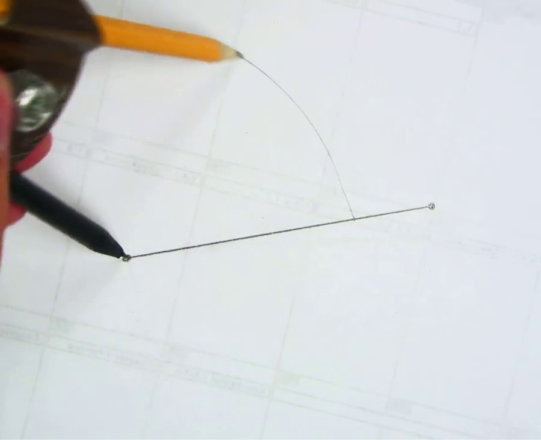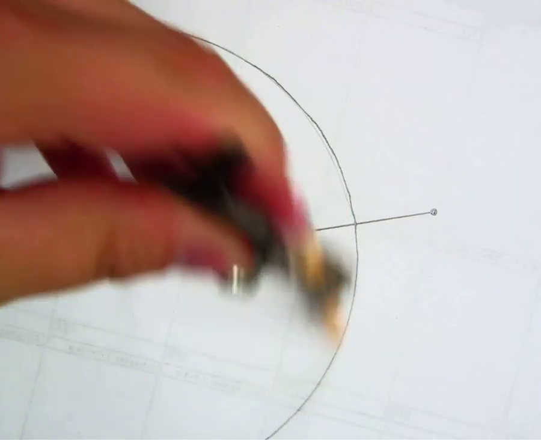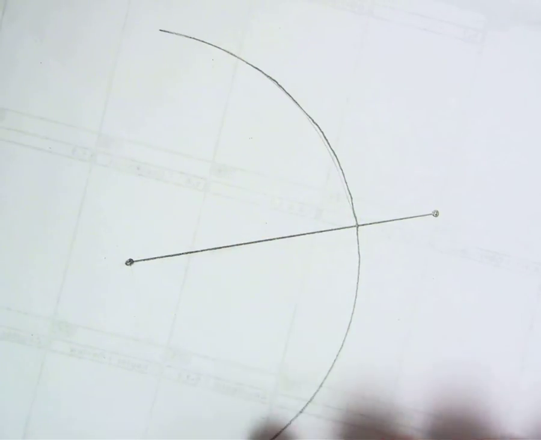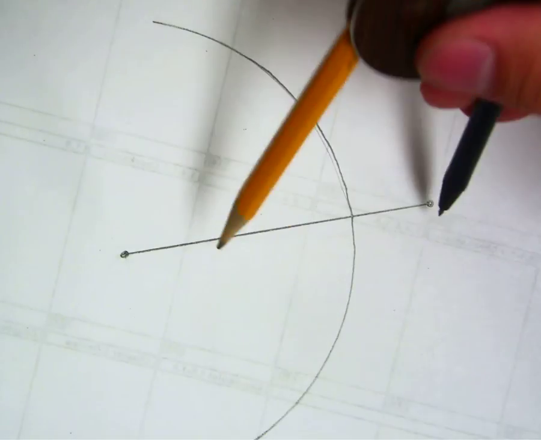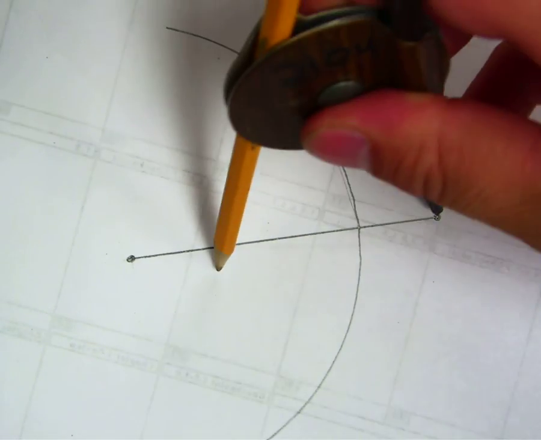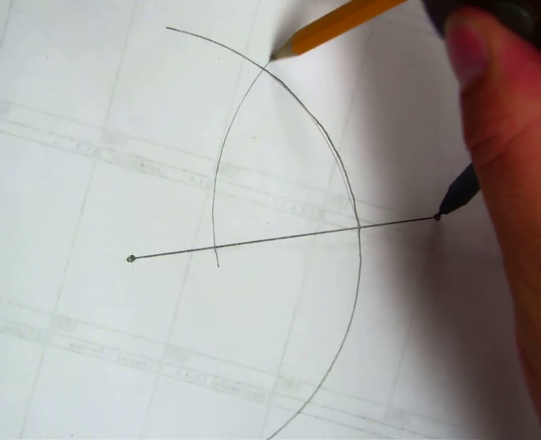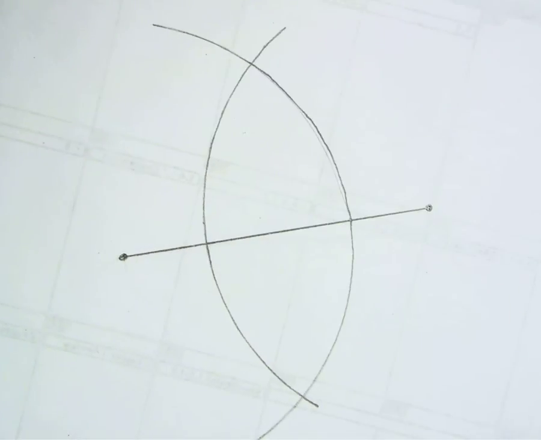Then we're just going to swing an arc from one point up and down. So all of these points are the same distance from that point. And then we're going to do the same thing on the other side. We're going to set our compass with the point on the other side and swing our arc all the way up, make sure they cross, and all the way back down so that they cross.